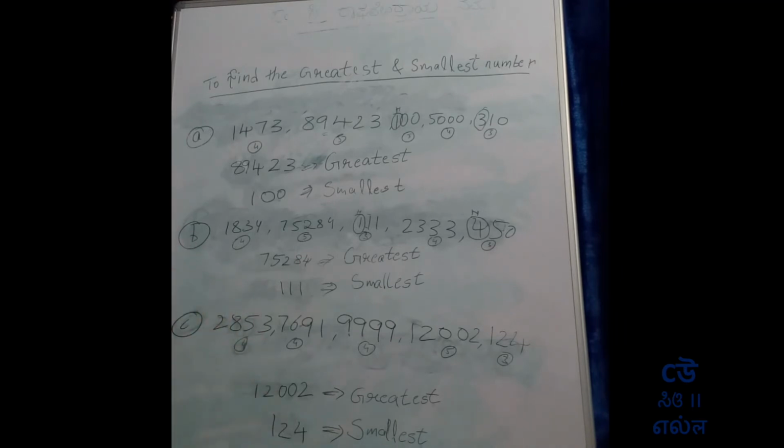In this number, we just looked at how to find the number of digits and how to find the greatest and smallest number of digits. The greatest number has the most thousands, as you saw, and the smallest number has hundreds or tens place, right?